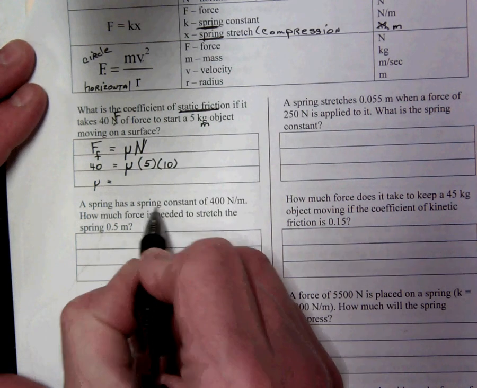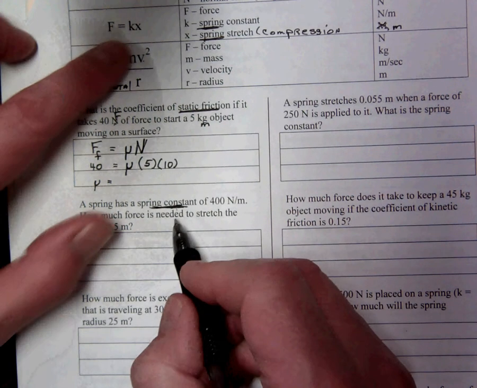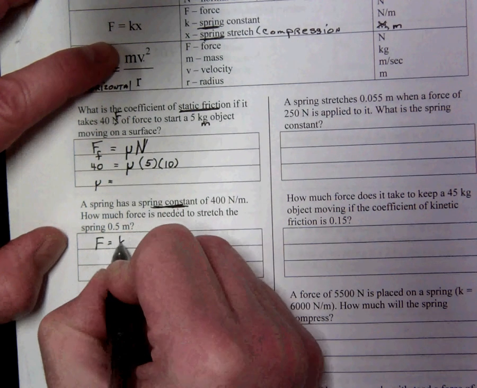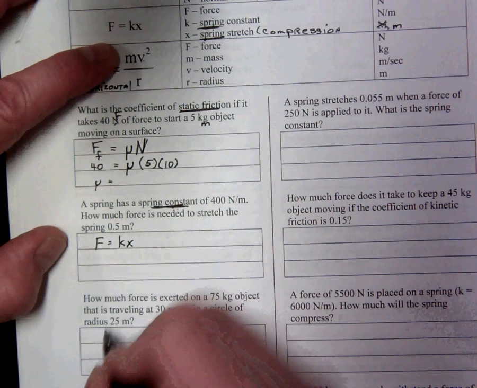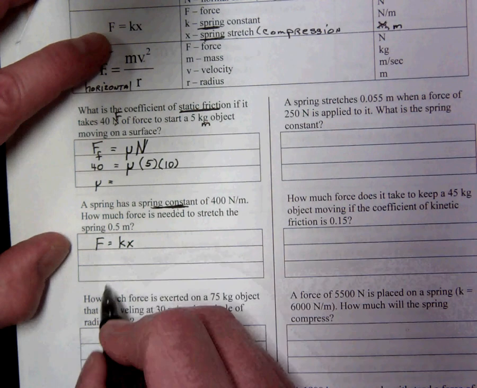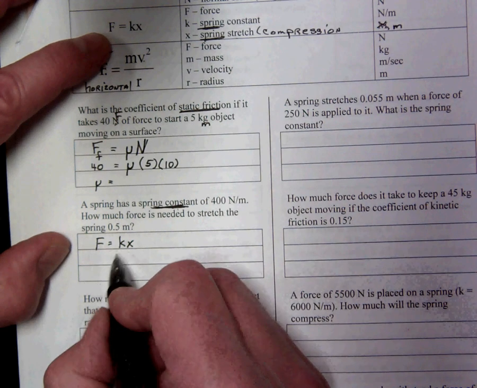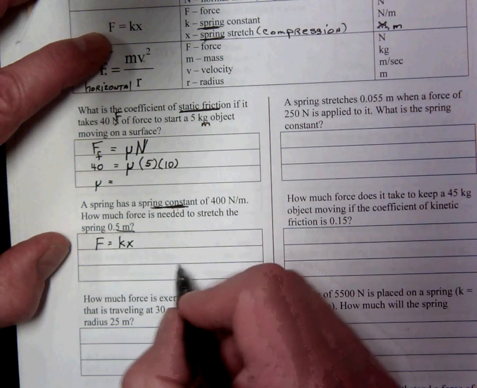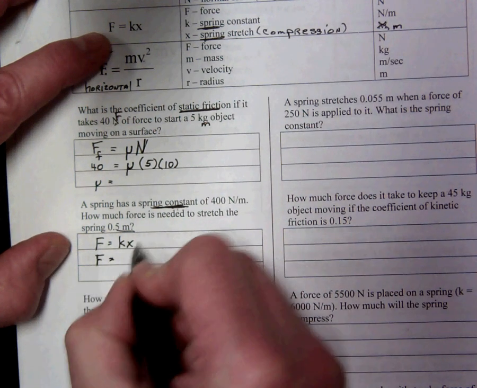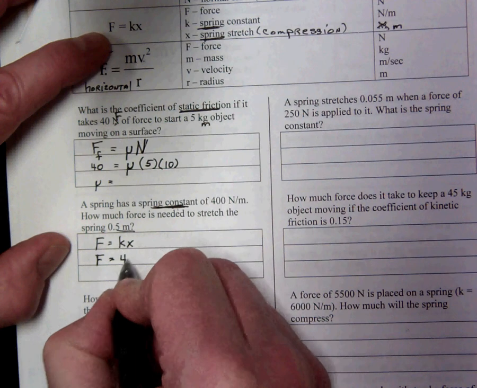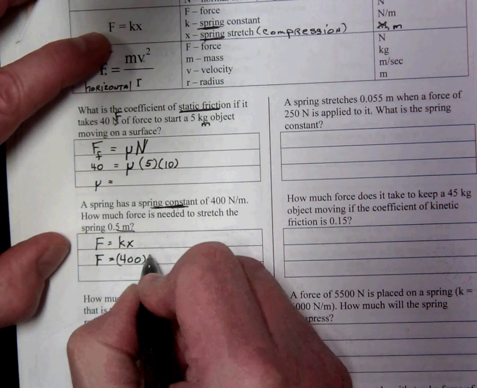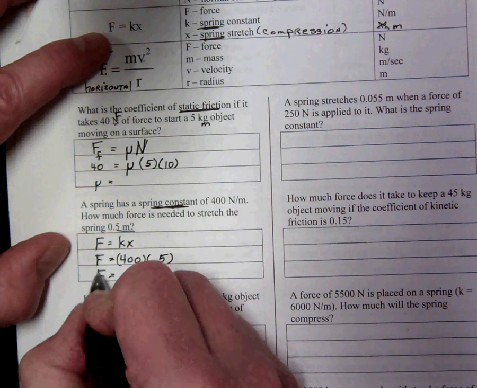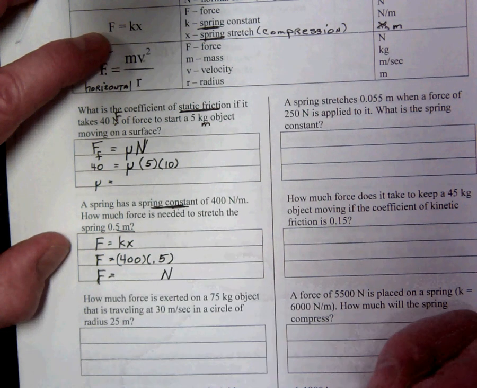Okay, next one. Oh, a spring. It has a spring constant, so this will clue you in to which equation. So if you see spring constant, you're going to have to look for something with a K in there, and this is the only one for this lecture, so F is equal to Kx. Says I need to stretch it. Remember, I can either have stretch or compression. So the force is equal to K, which is 400 times 0.5, okay? And the force, as we know, will be in newtons.